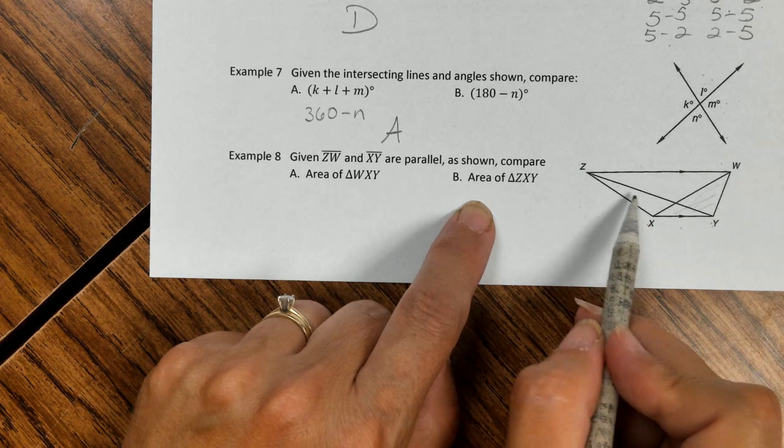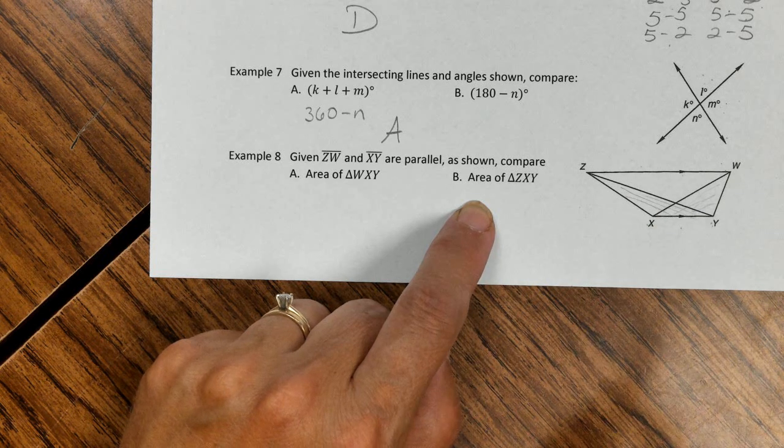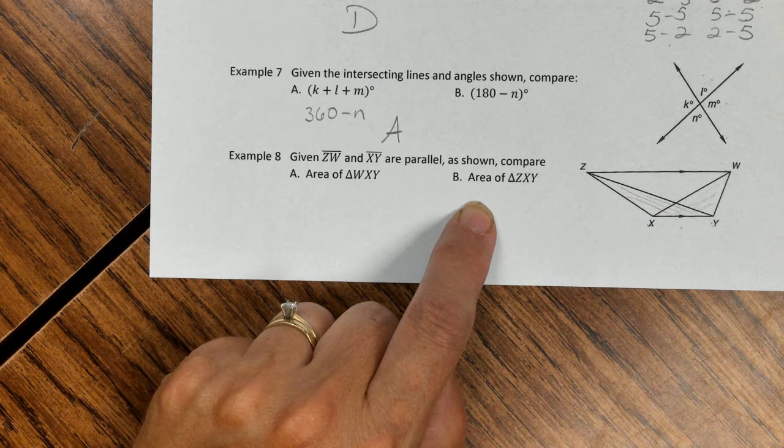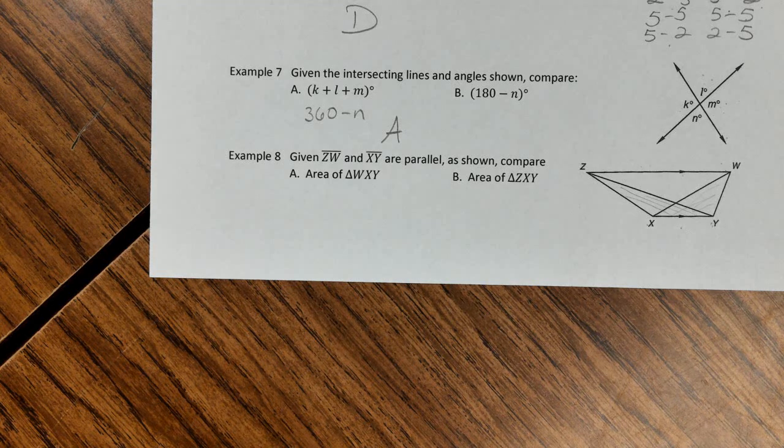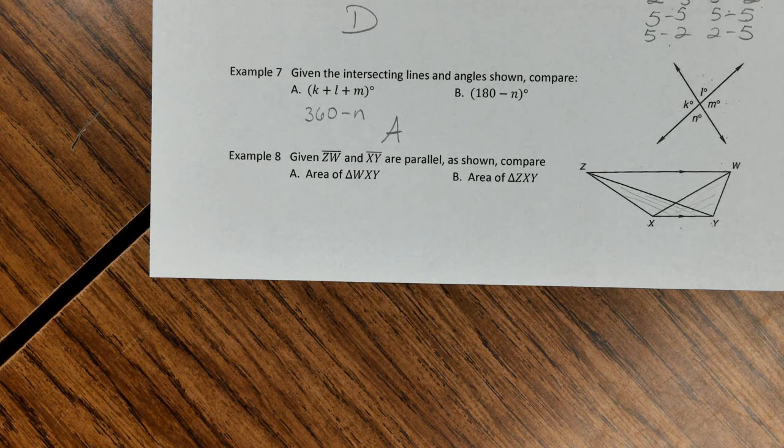Okay, so then that's this triangle. Just to compare those areas. Okay. You cannot go by appearance. We need to figure out if there is some way of actually figuring this out.